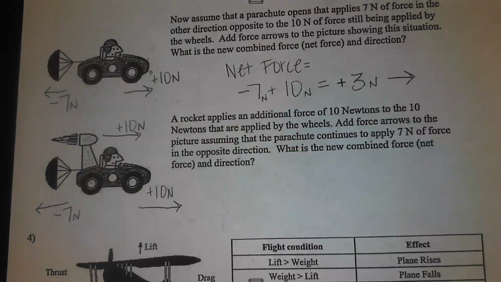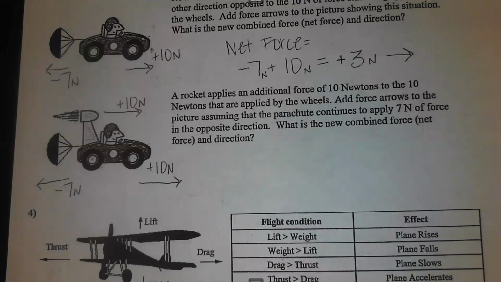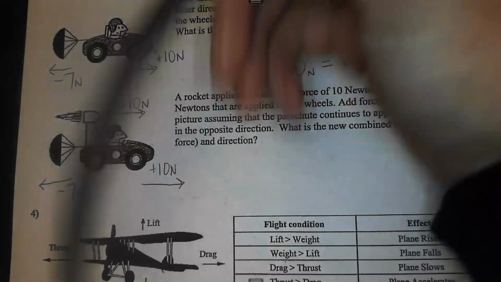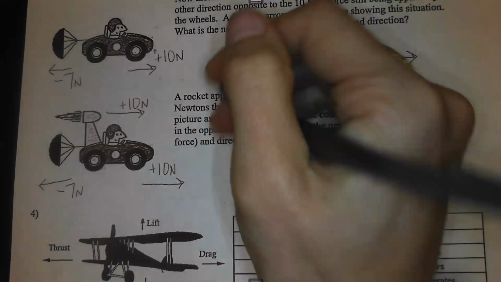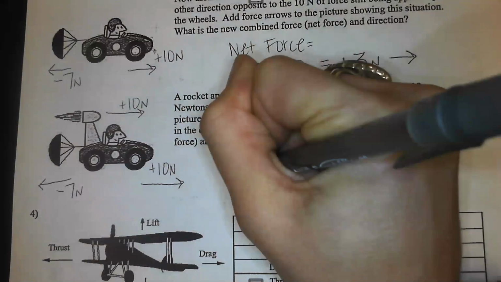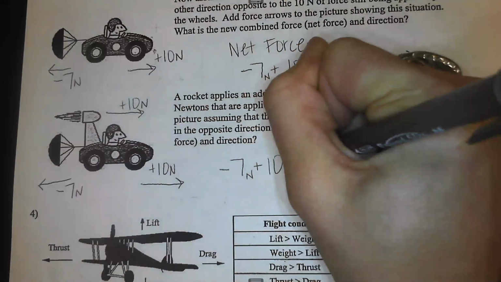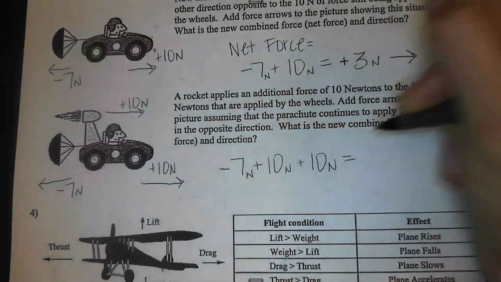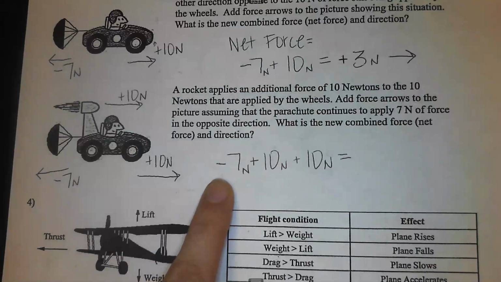All right, so balanced or unbalanced? Unbalanced. Somebody tell me what my equation is. Ethan? Net, catch all of it in the net. Positive or negative 7 newtons? Negative 7 newtons plus. Very good. And you see how I put the negative one first?